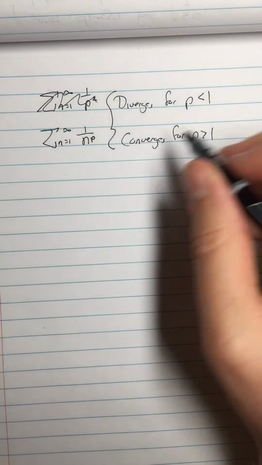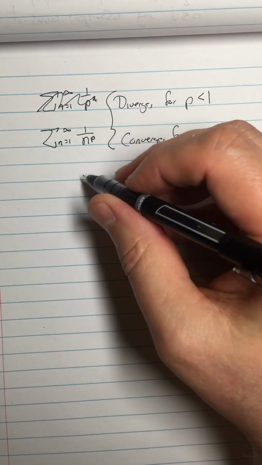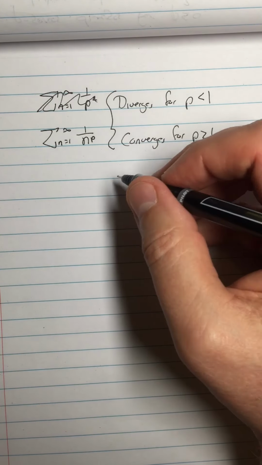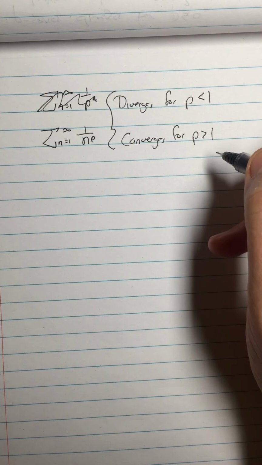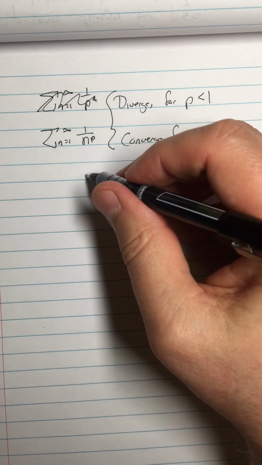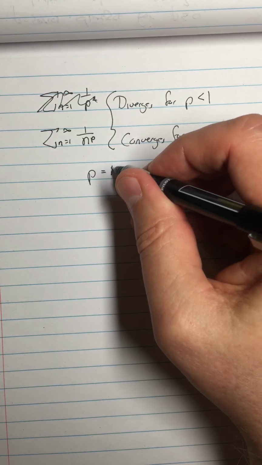All right, so these are two of the primary criteria for the convergence of a p series. P series, if I want the p series to converge, p has to be greater than 1. All right, but we still have to contend with what happens when p equals 1. That's the last value that we haven't considered. That is what we'll consider next.